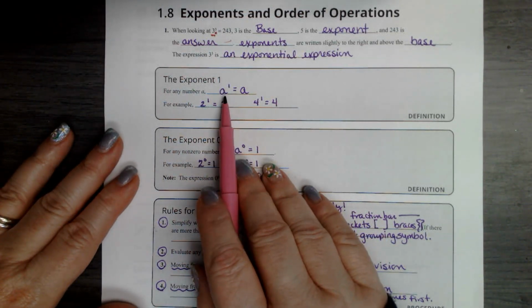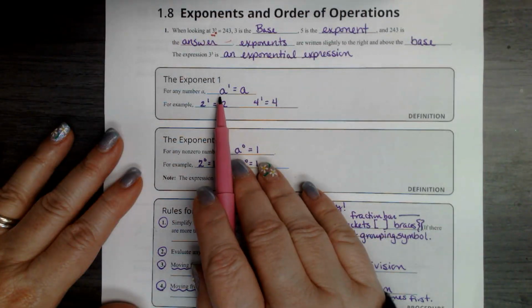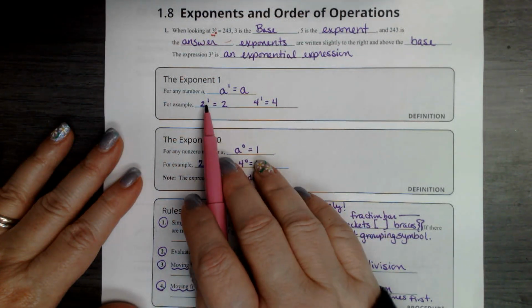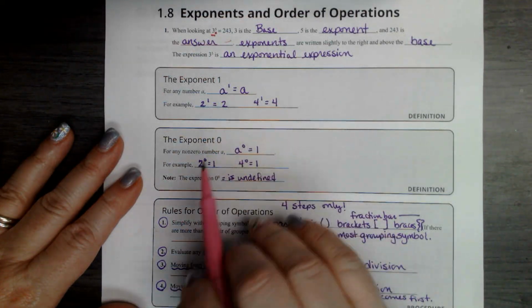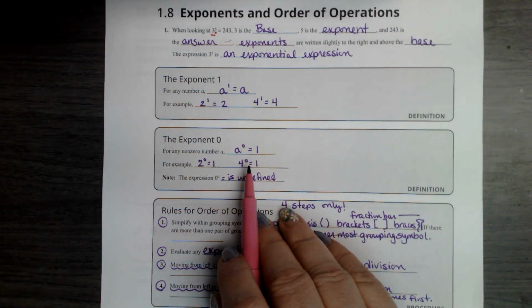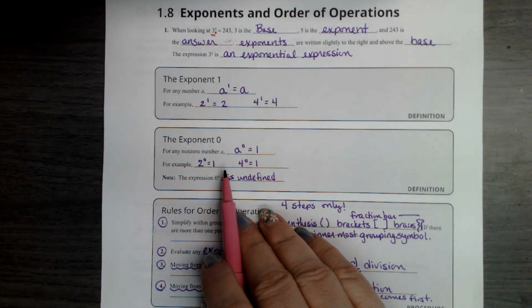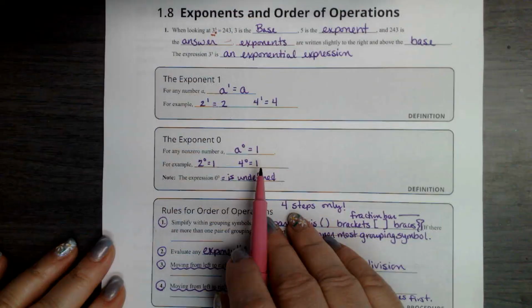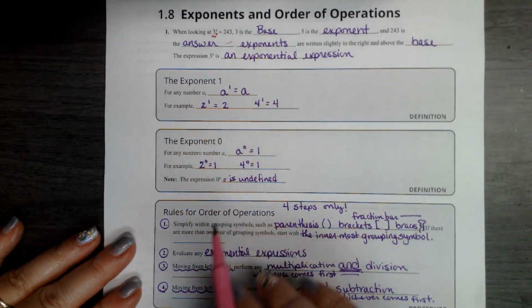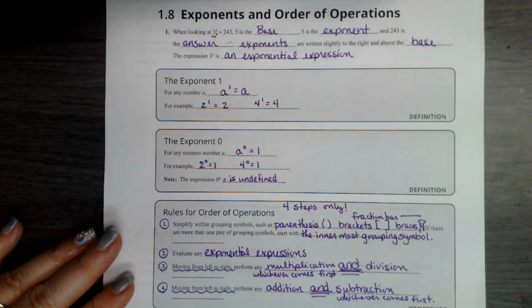The exponent 1 just tells you what the original thing is. Any number to the 1 power is that number. 2 to the 1 is 2. 4 to the 1 is 4. An exponent of 0 is always going to be equal to 1. 2 to the 0 is 1. 4 to the 0 is 1. Any number to the 0 is 1. 0 to the 0 is undefined. You can't have that.